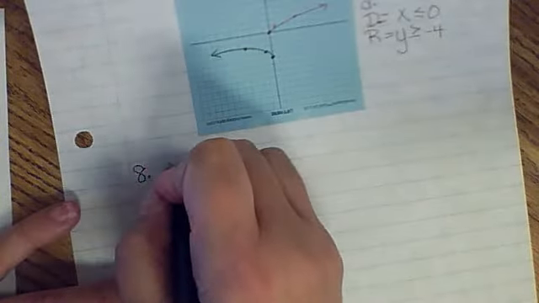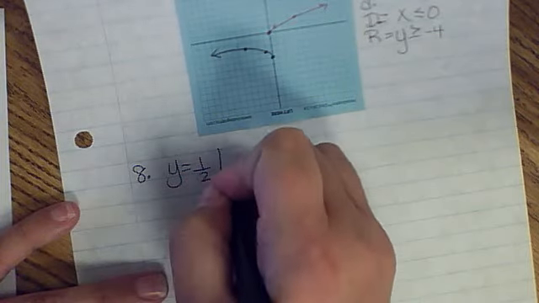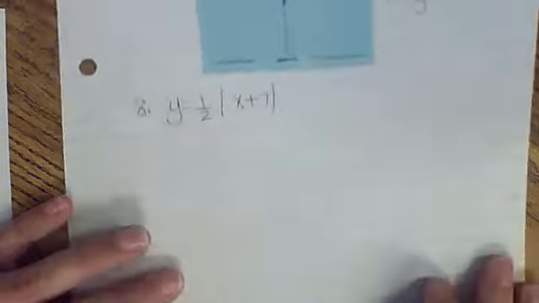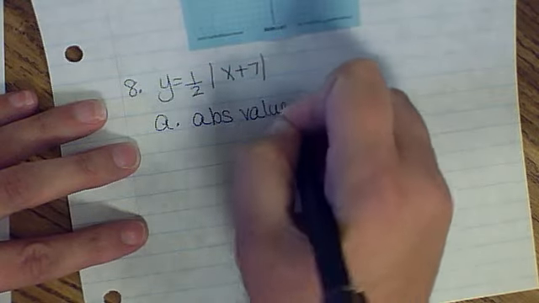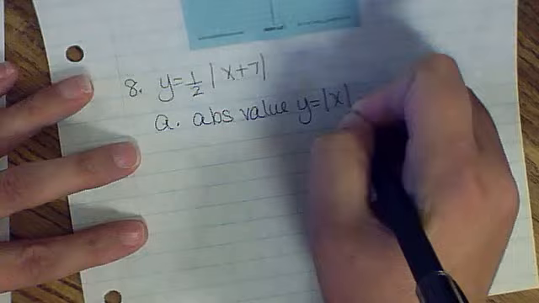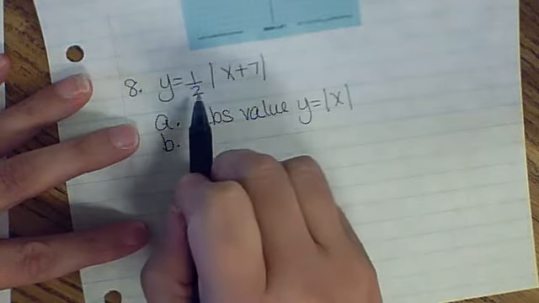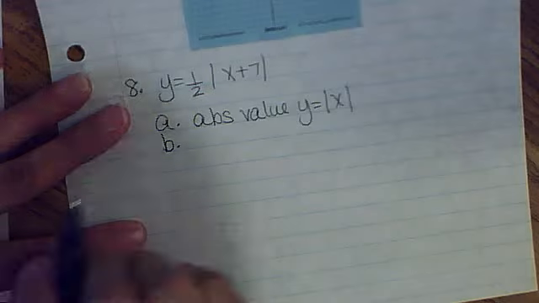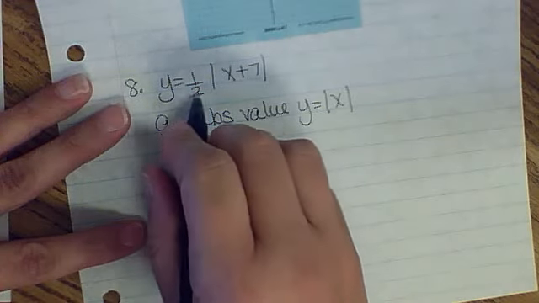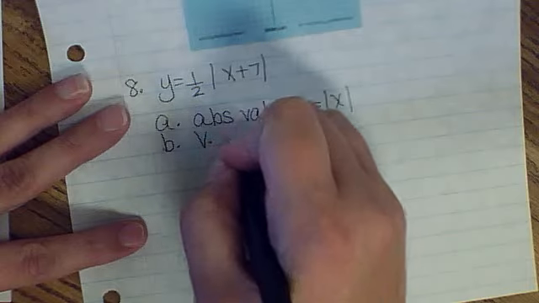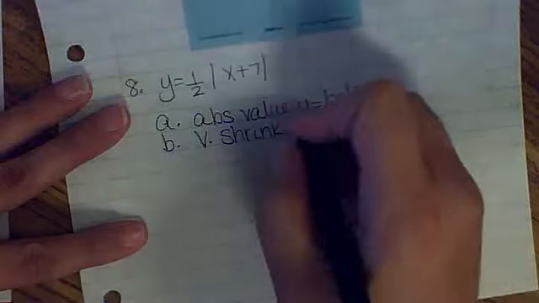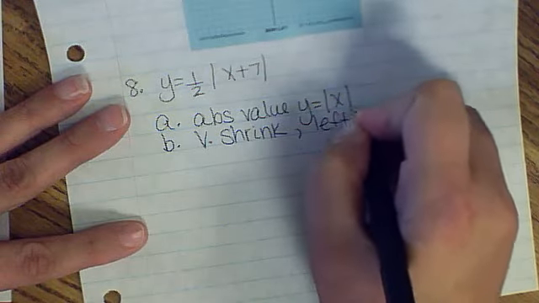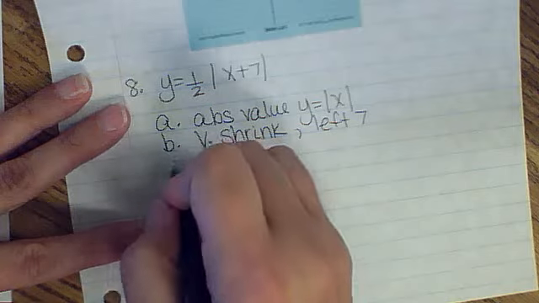Okay, number 8, y equals 1/2 absolute value of x plus 7. So the parent function is absolute value, which is y equals absolute value of x. The transformations: this 1/2 on the outside is being multiplied, so it's an a value, and it's smaller than 1, so that means it's a vertical shrink. This plus 7 that's inside the absolute value is a left 7 movement, because it's inside the absolute value.